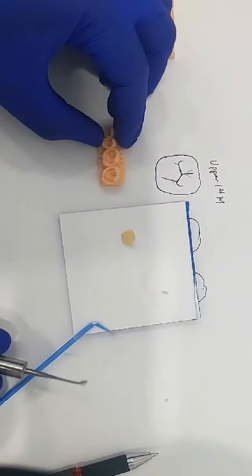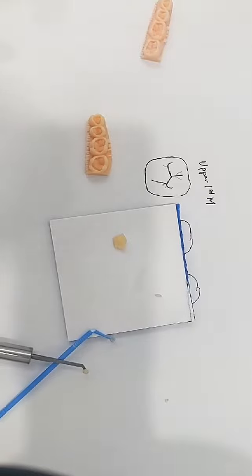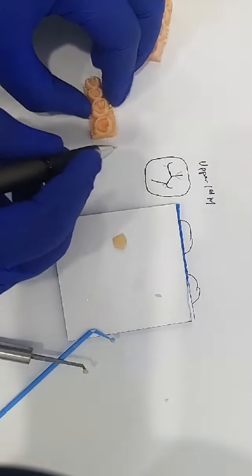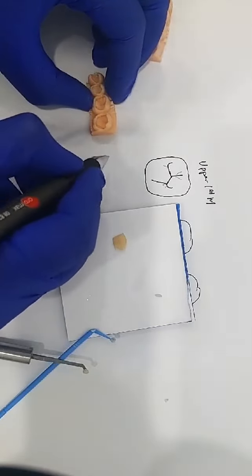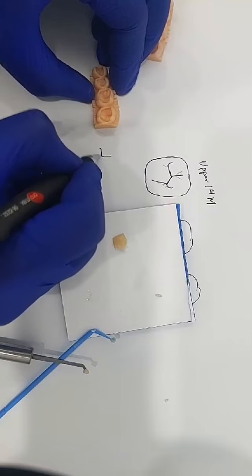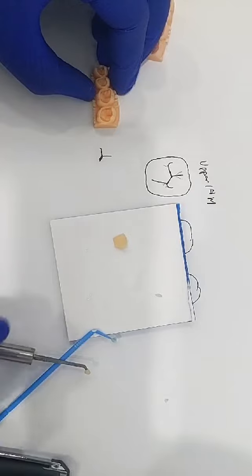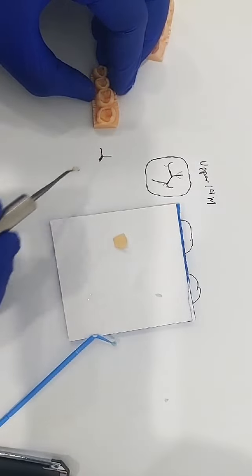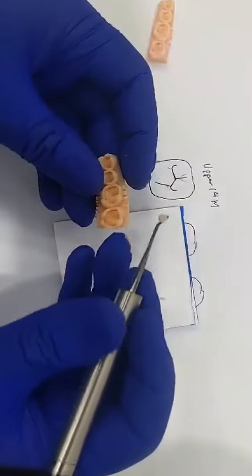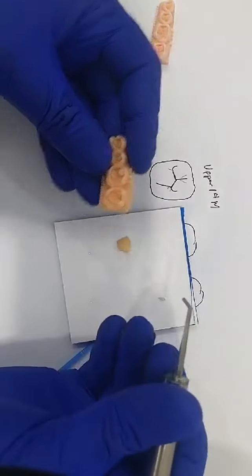So if we go back to that diagram, the main shape we said was that. So if we try to get that shape as early as possible, we'll have a guide for when we're placing the rest of the composite.